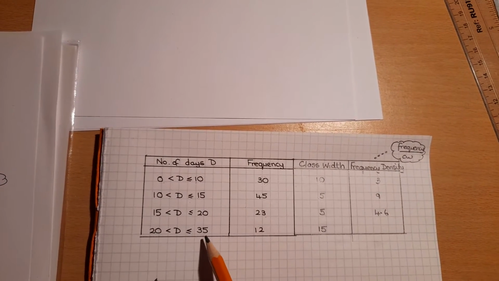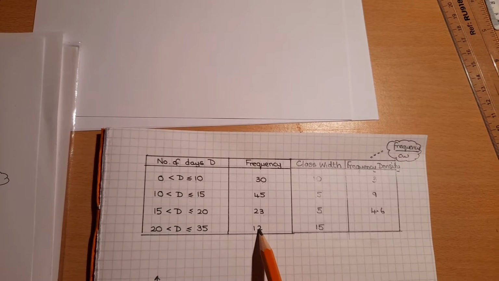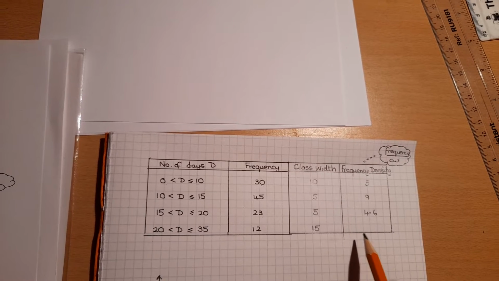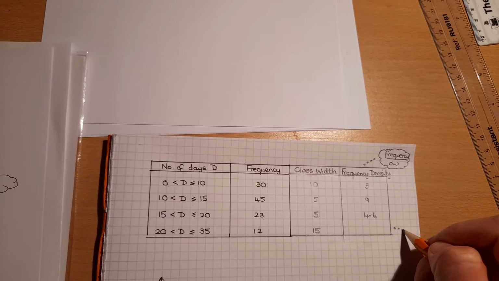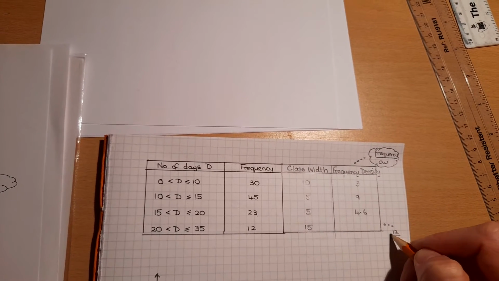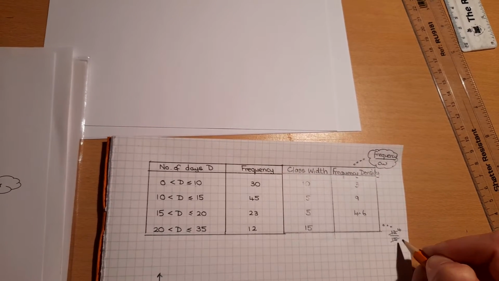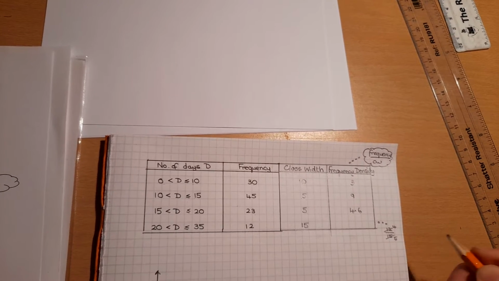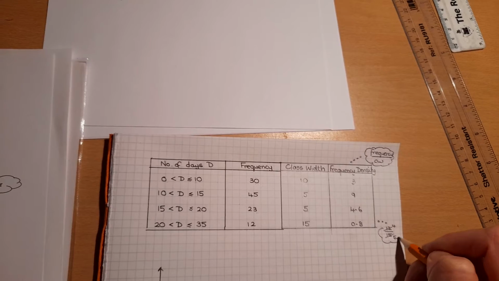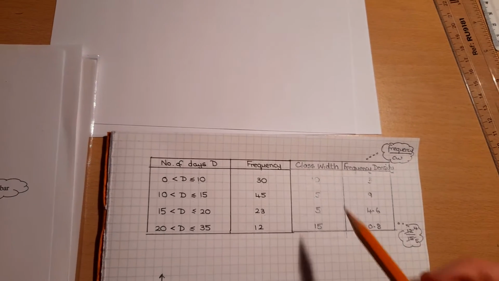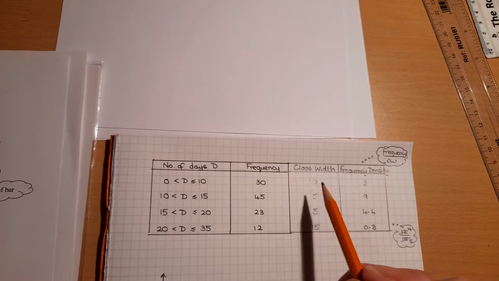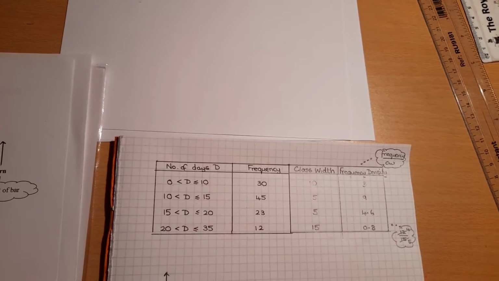And then finally our final group, frequency 12 divided by class width 15. So that's 12 divided by 15. Well, if you think about it, 12 over 15, you could cancel that down. 3 goes into both, goes into 12 4 times, goes into 15 5 times. So we're left with 4/5, which is just 0.8. So what we've actually done so far is we've worked out the width and we've worked out the height for each rectangle which represents each group.